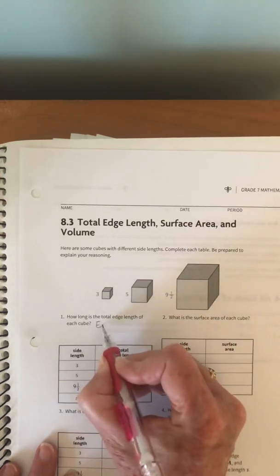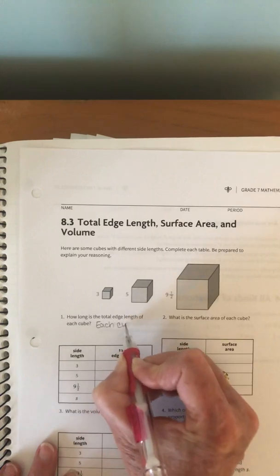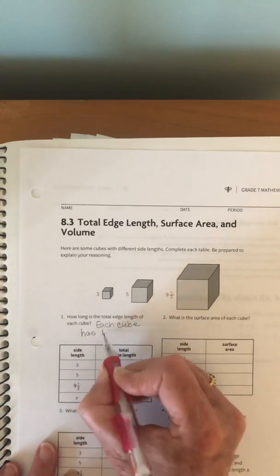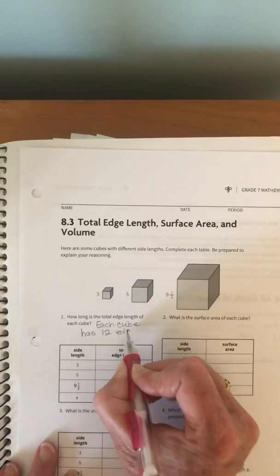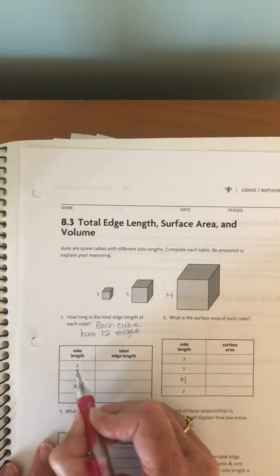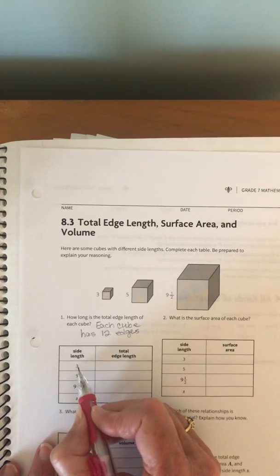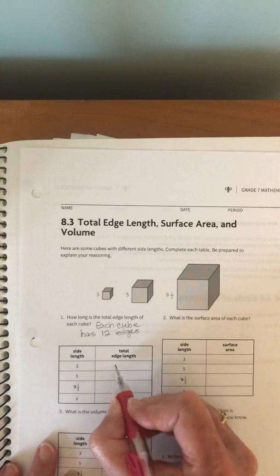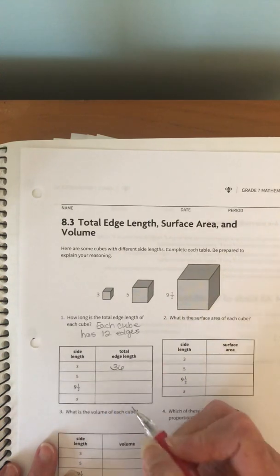So each cube has how many edges? 12 edges, and they are all the same length. Okay, so if one of them has 3, I'm going to multiply 3 times 12 to get 36.